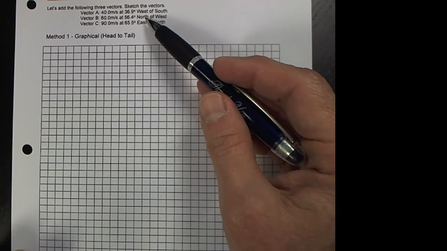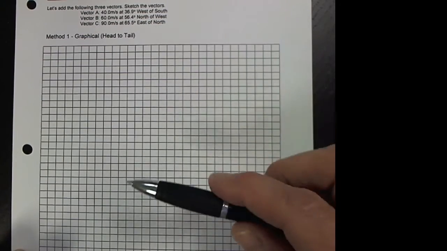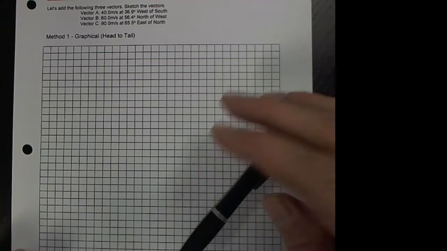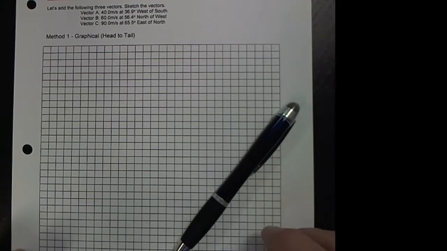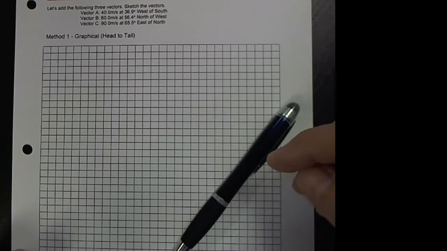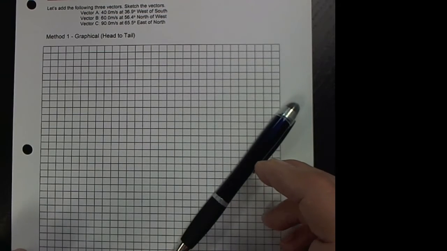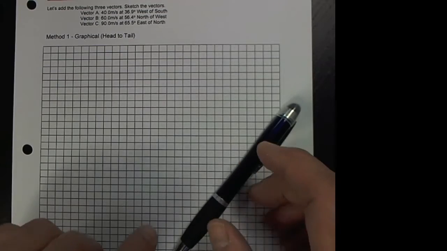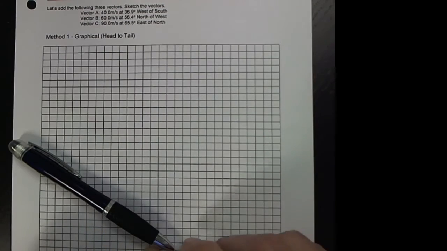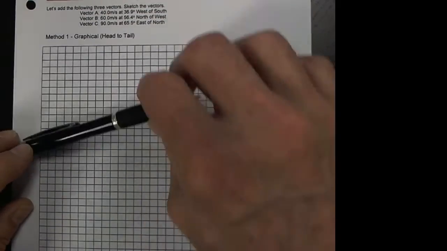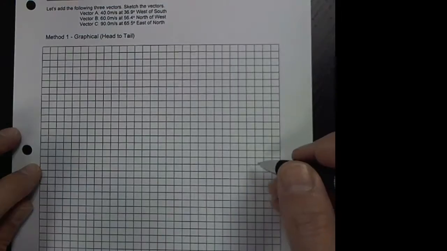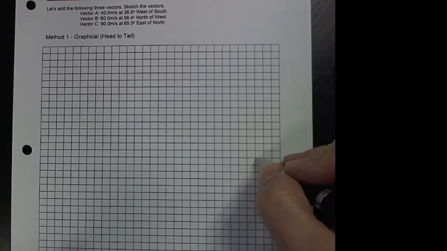But first we're going 40 west of south, so that's like this direction. So we're going to go like 40, and then we're going to go 60 north of west, so that's going to be like this way. We're going to go 60, and then we're going to go 90 east of north, so it's going to be this way. So I'm going to start over here. I'm going to set my home right there, and we're going 90.